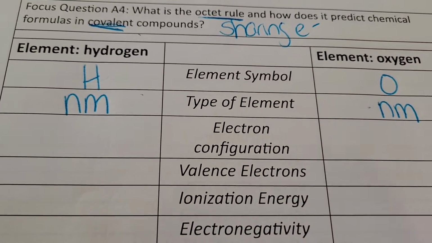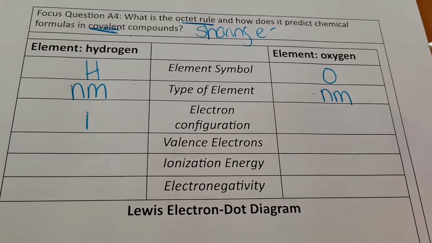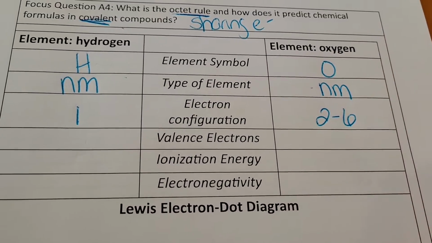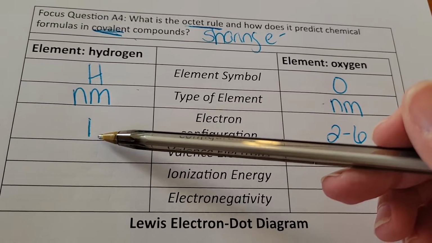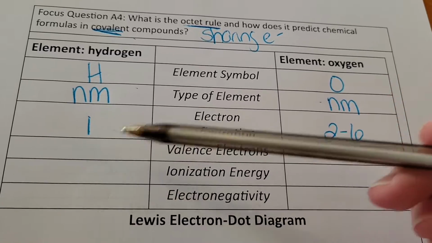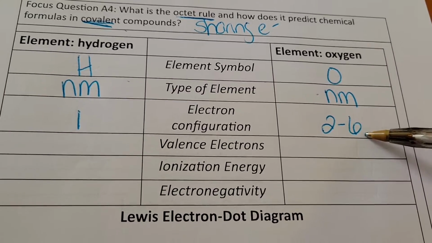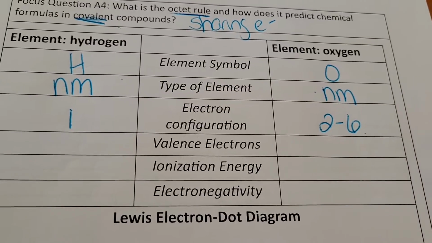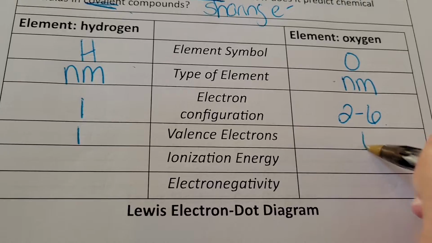All right, so if we look up our electron configuration, hydrogen is just 1, it just has that one electron. Oxygen is 2-6. So hydrogen needs one more to be able to share with it to have its 2, because that's what hydrogen needs. Oxygen has 6, it needs 2 more to make the 8 that it needs. So there's 1 valence electron here, 6 here.